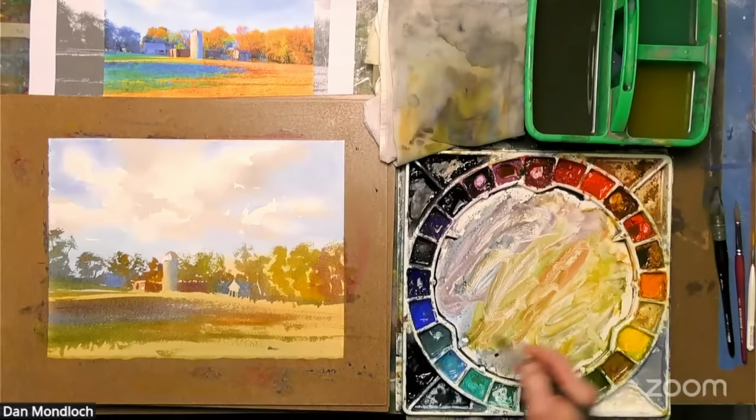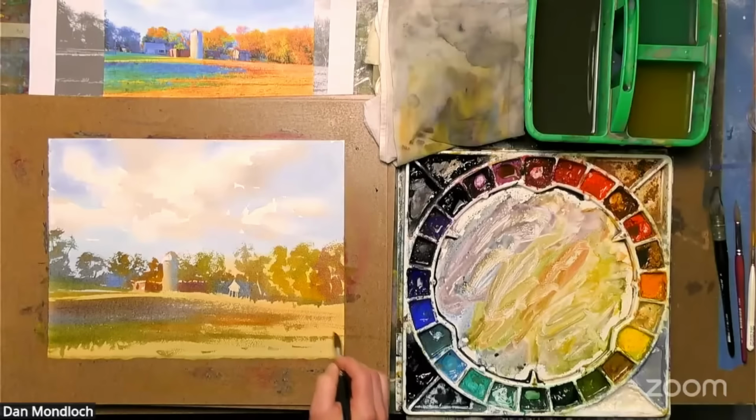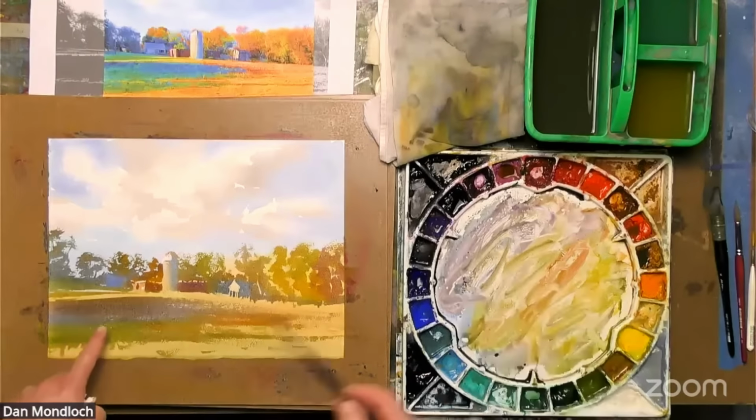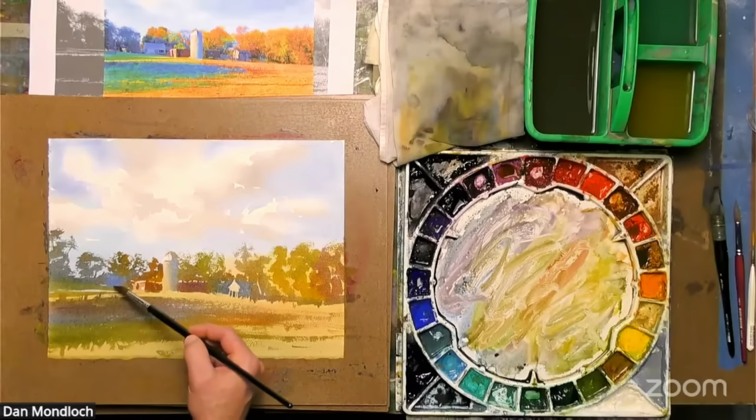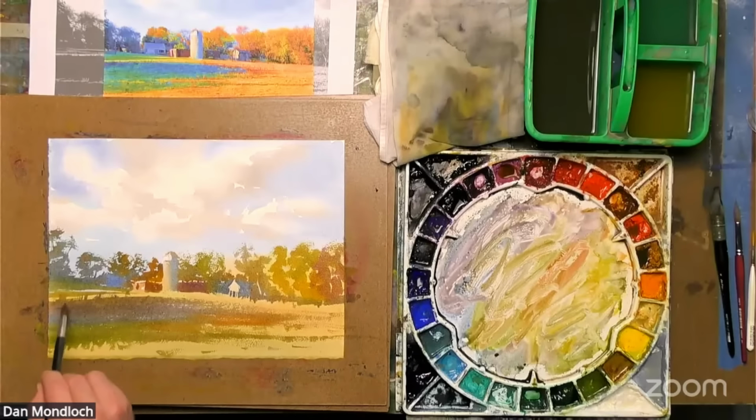We'll go a little warmer than that. Just little shadow shapes. Perfect. The only thing I want to do here is make sure I'm connecting this shadow or this mid-value shape with a few little grasses or something in this area, just to make sure there's that visual, actual connection between those shapes.